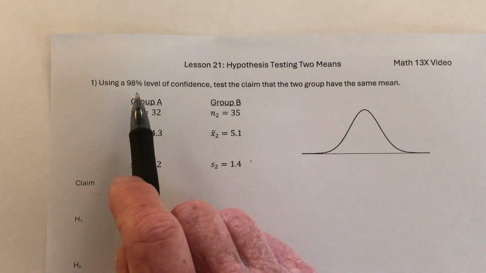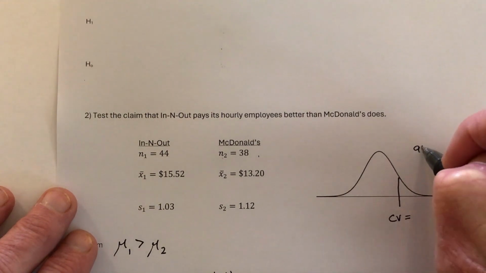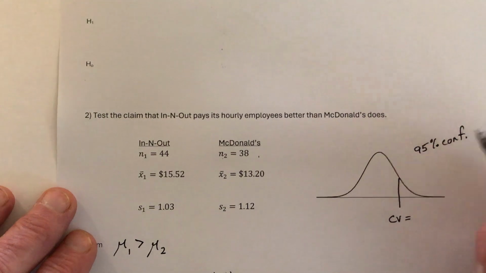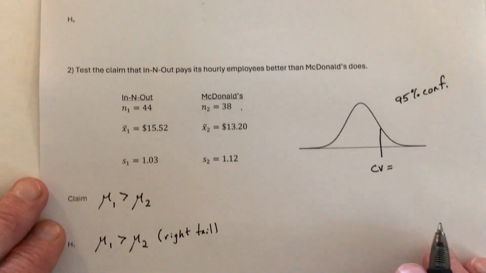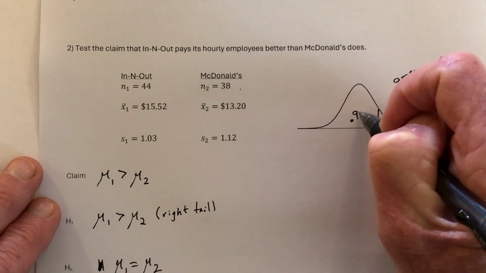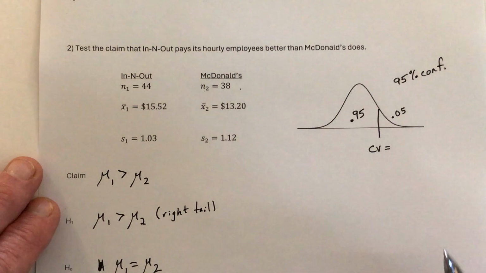Like on the last one, I had put 98%, but this one doesn't say, so that's when we use 95% level of confidence whenever it's not given. And then that means that this side of the graph is 95% of the graph. That means the other side needs to be 5% of the graph.